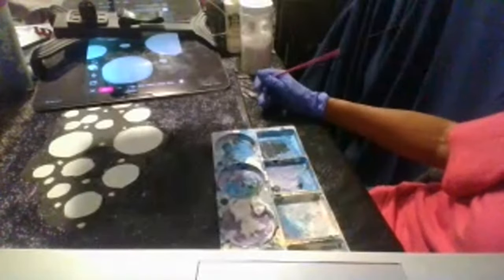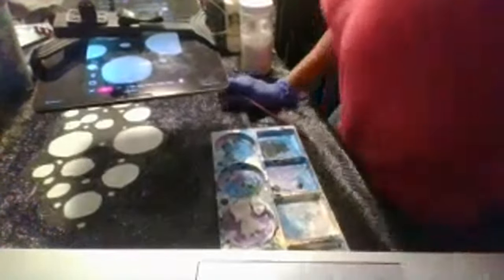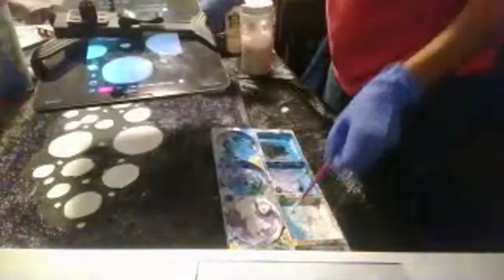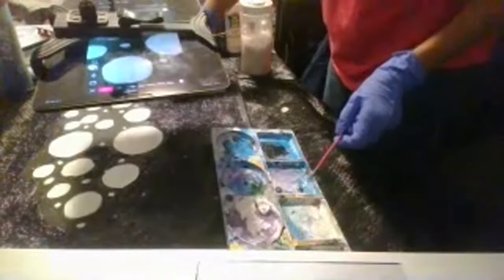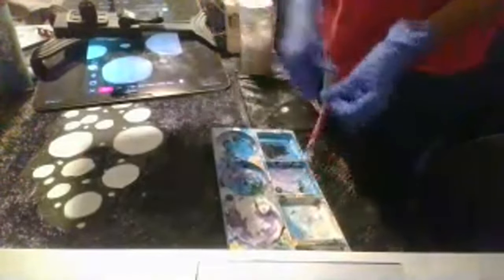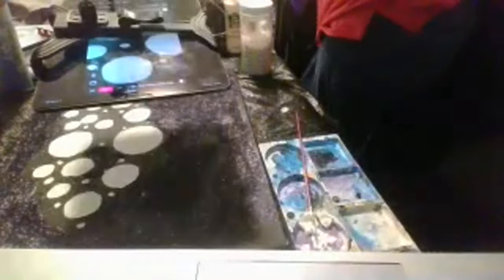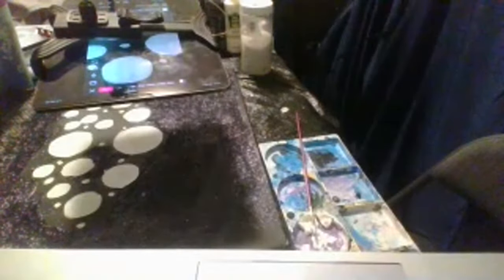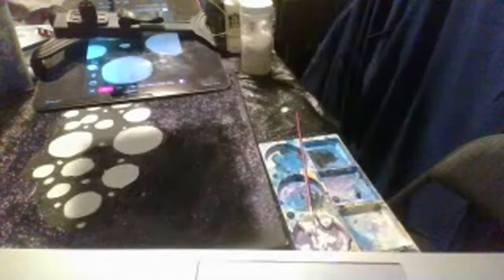Okay. Now, what I'm noticing now is, okay, I'm noticing that I have made some black paint as well, so I'm going to get that.